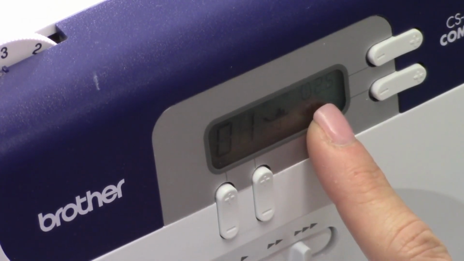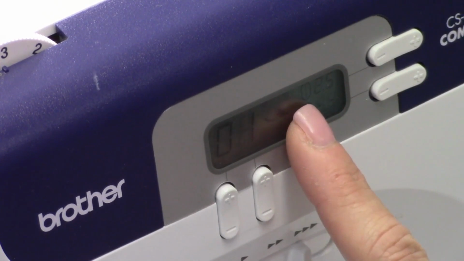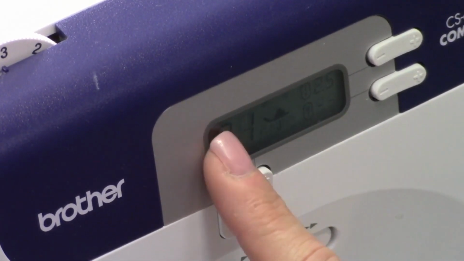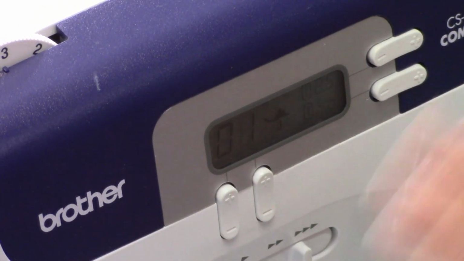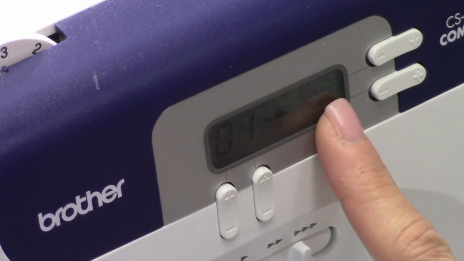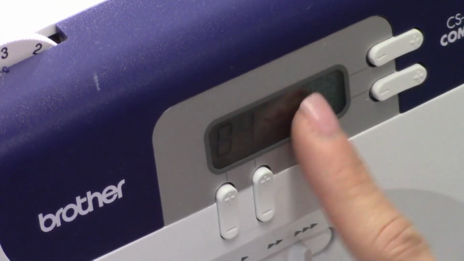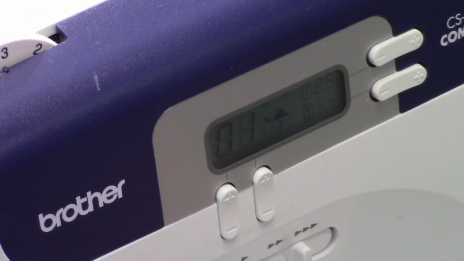If you have a fancy machine, you can actually save your stitches. You can save your length per your stitch depending upon what you like to use it for. The inexpensive machines like this one, you can't do that. It will always reset. You're always going to have to set it. So don't be frustrated when that happens.